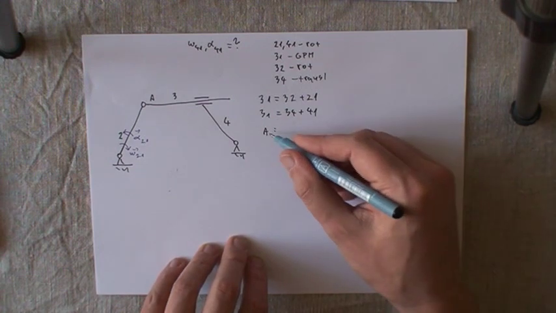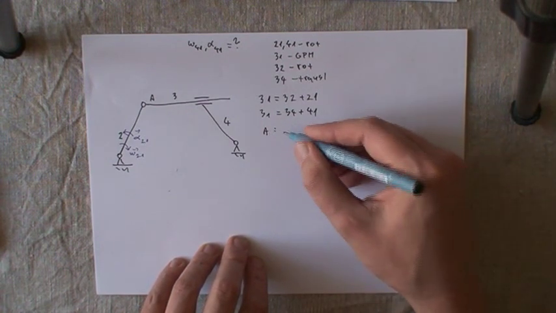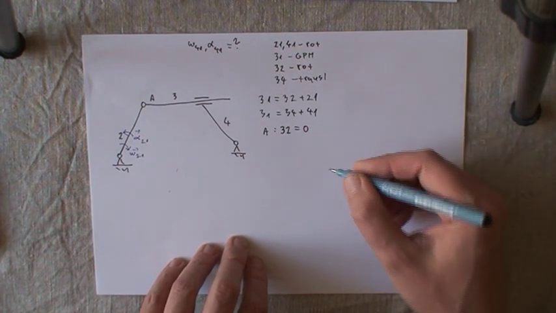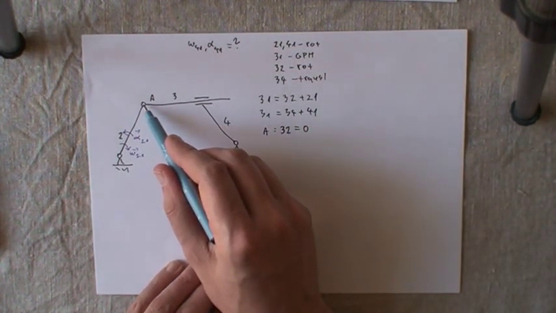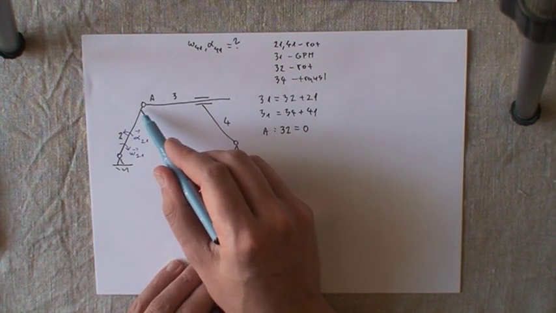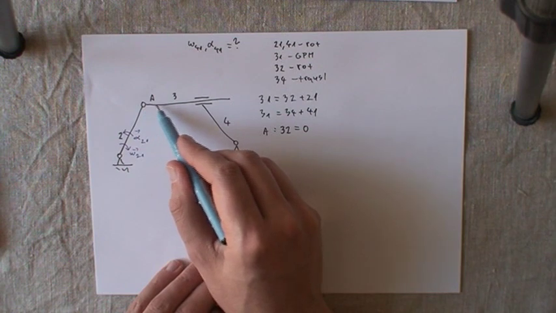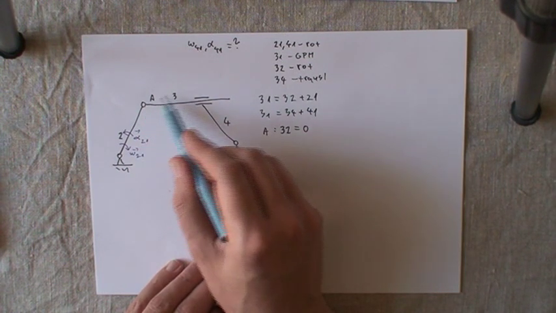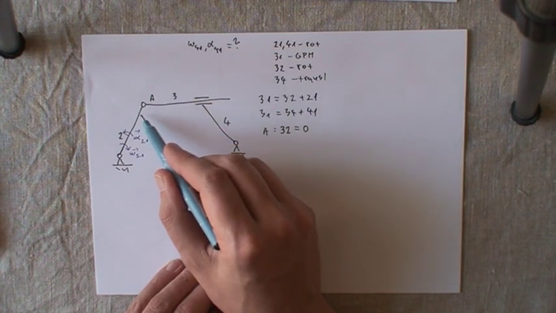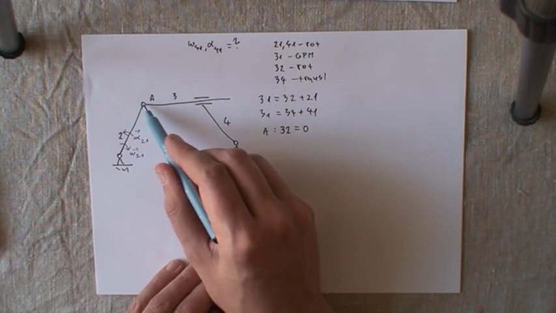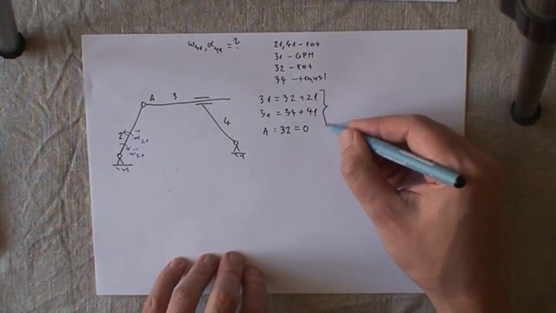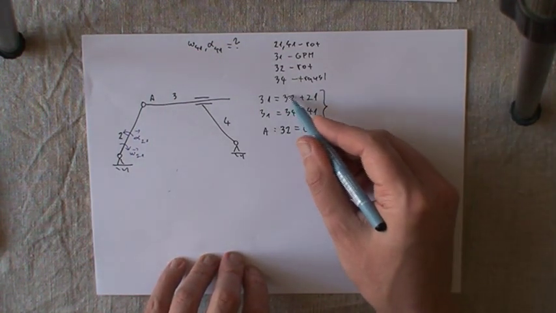Because in point A, and only here, the relative motion 3 with respect to 2 is 0, right? Because if there would be a relative motion of 3 and 2, then these two bodies would become separate. They would fall apart, which is not the case because there is a link here, there is a joint.